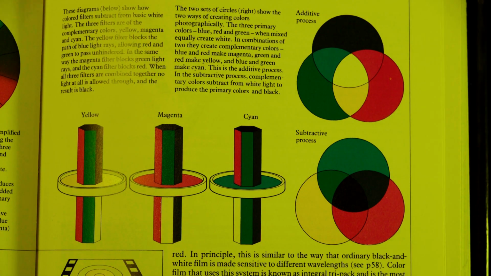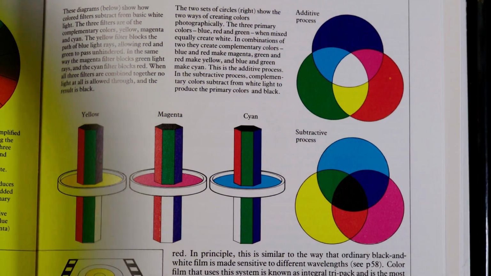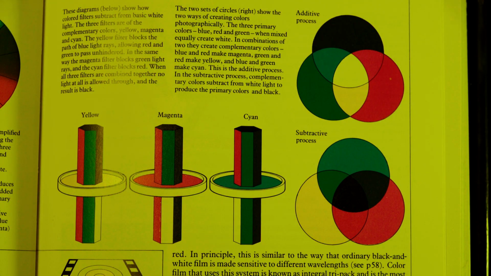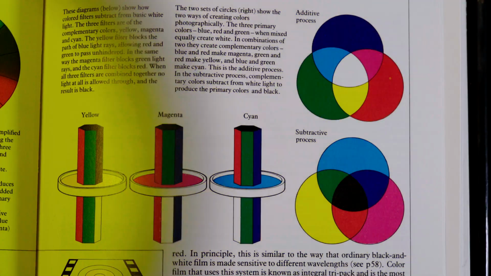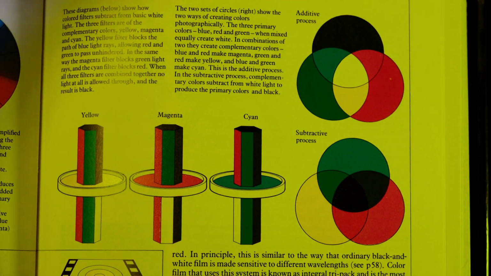But if you didn't want the effect to be quite as extreme, you might choose to use something like a yellow or orange filter, which lets red and green light pass through, so it only affects the very bluest areas of the sky, and not the more cyan edges.